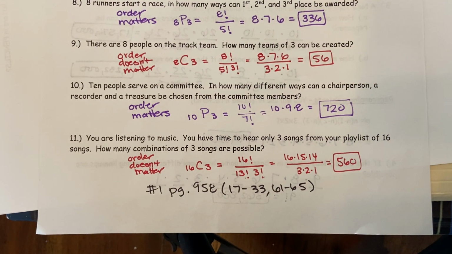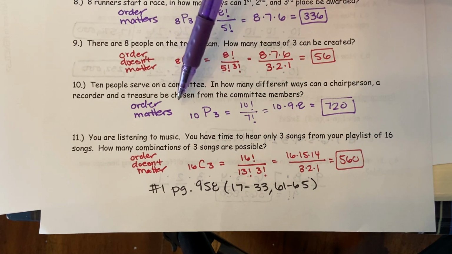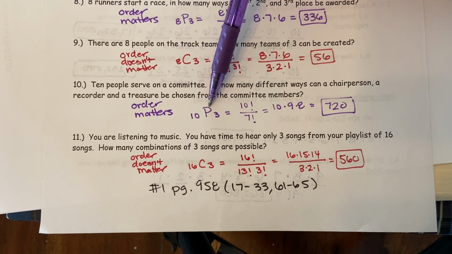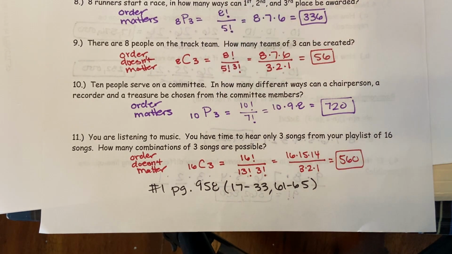For number 10, 10 people serve on a committee, and how many different ways can a chairperson, a recorder, and a treasurer be chosen? Again, this one goes back to a permutation. The order matters. There's a difference between being chosen as the chairperson, the recorder, or the treasurer. So if I'm choosing from 10 people, I'm going to take 10 permutating 3, and I'm going to use a permutation because the order matters.